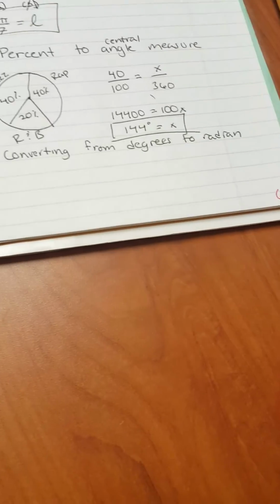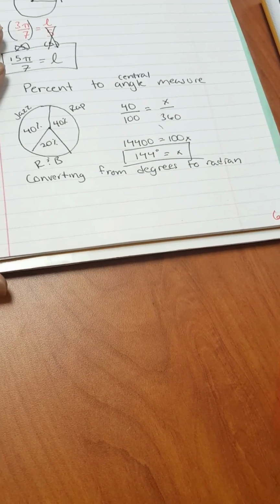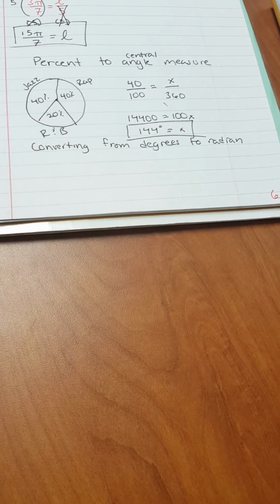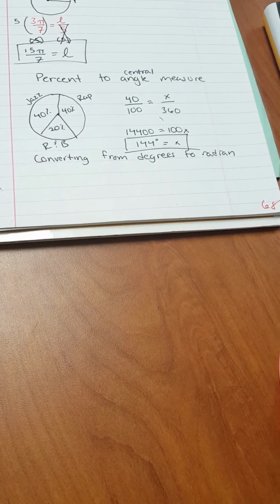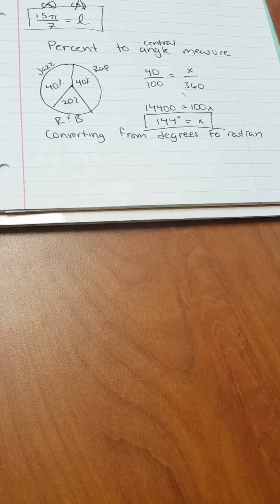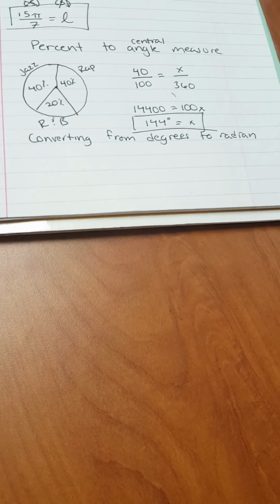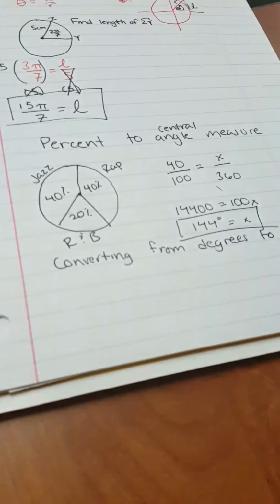All right, so to convert from degrees to radian, remember on the unit circle, I had degrees and radian for each section. So if I ask you what does 160 degrees equal, you should be able to tell me how much it equals in radian. So that's what we're going to do. We're going to do an example.